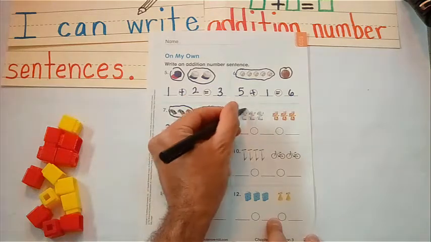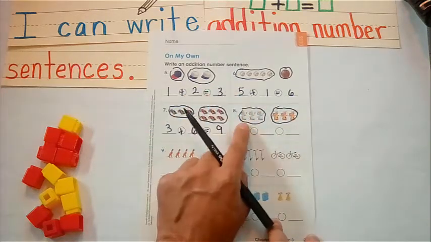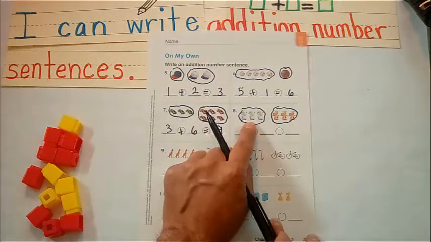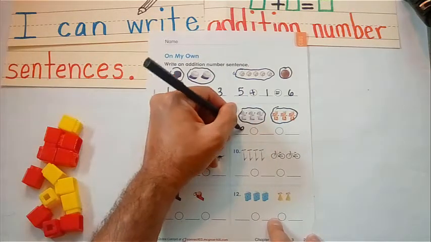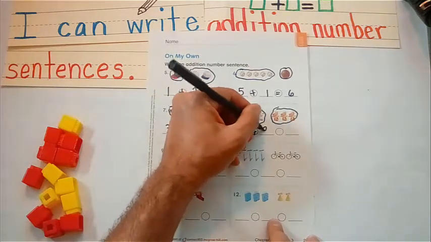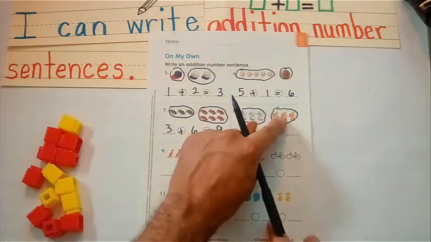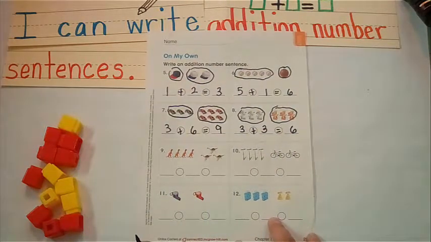Fantastic. Okay, so let's circle our groups over here. All right, so I have 3 right here and 3 right here. So I'm going to say 3 plus 3 equals what? Let's see, 3, 4, 5, 6. Equals 6.